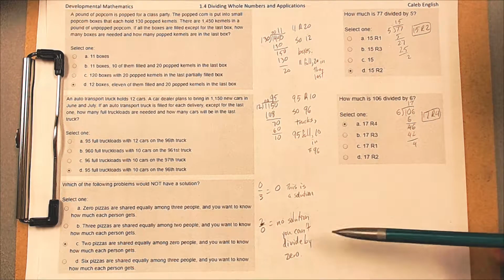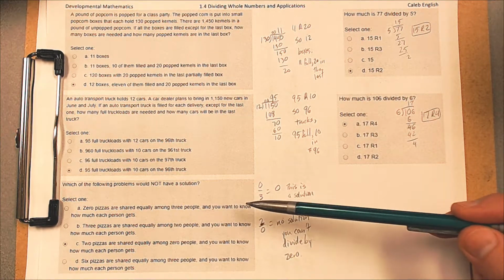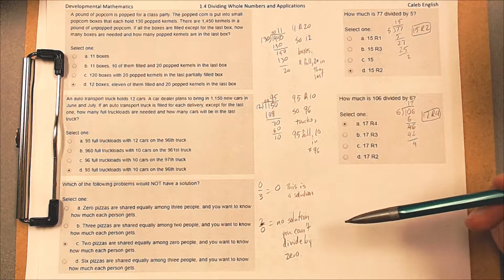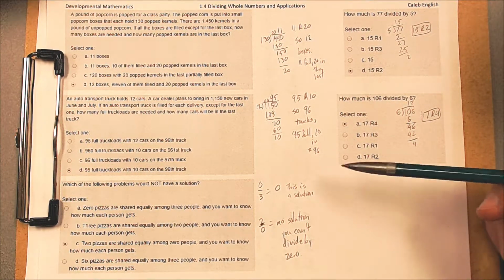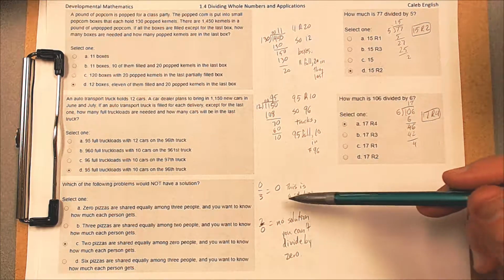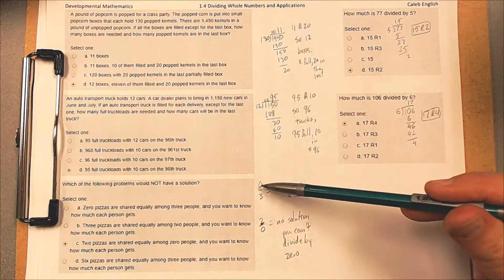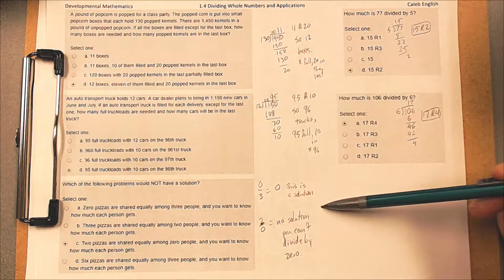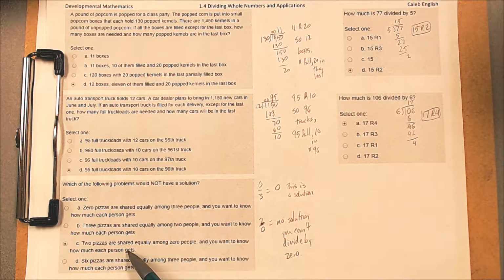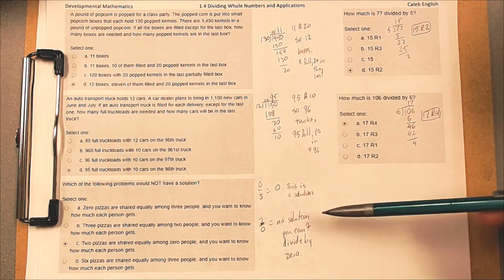Alright, this was another type of problem, but I think one of these will be enough to get this across. Which of the following problems would not have a solution? So you got others here, but the main two that I want to focus on are the ones with the zeros. Obviously the ones that have 2 non-zero numbers would make a solution. If you look at A, 0 pizzas shared equally among 3 people. 0 divided by 3 makes a 0. This is a solution, so that one's out, leaving you with C. 2 pizzas shared equally among 0 people. 2 divided by 0 makes a no solution. You can't divide by 0, period.